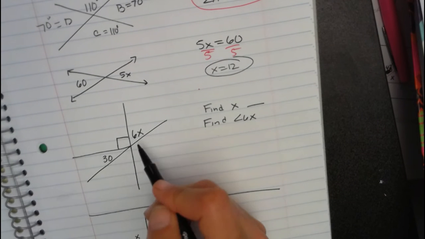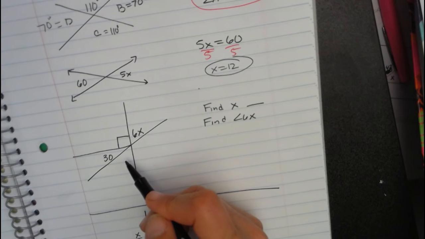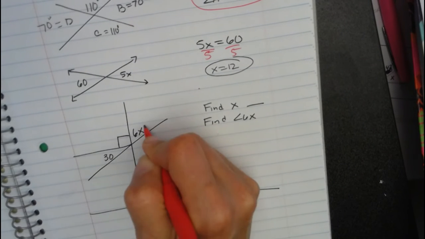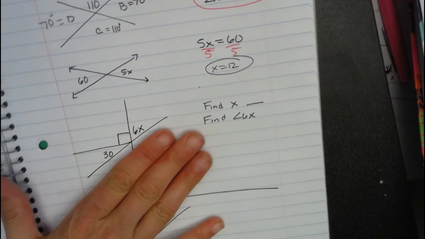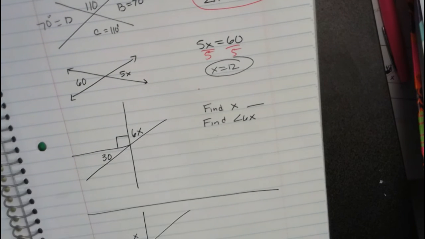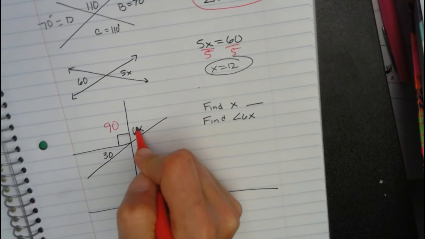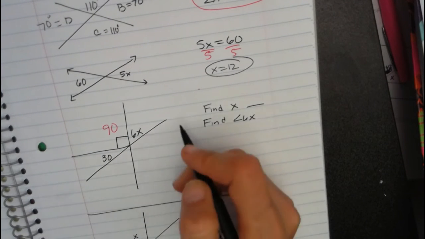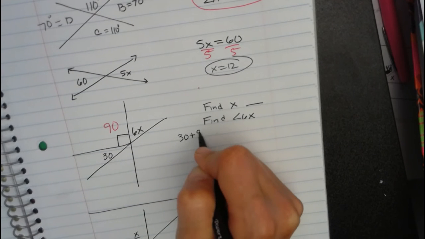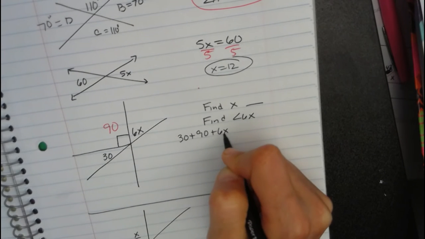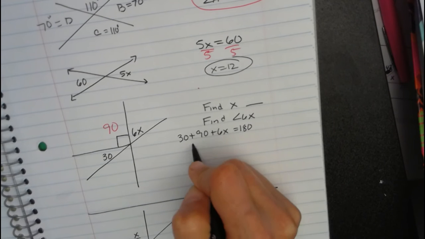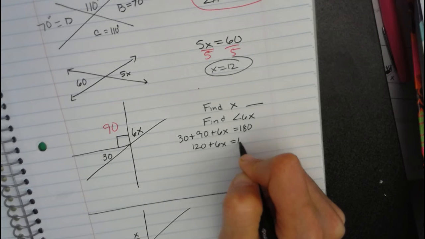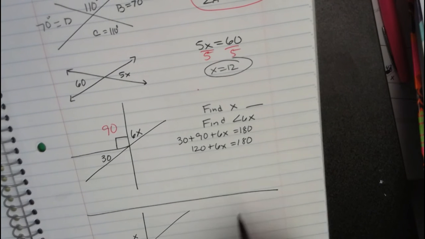Okay. And just realize there's more than one way to figure these out. We could look at this as being a supplementary relationship. These three angles should add up to 180. This plus this plus this. That would be one equation that you could do. 30 plus 90 plus 6x should equal 180. Or say 120 plus 6x equals 180.